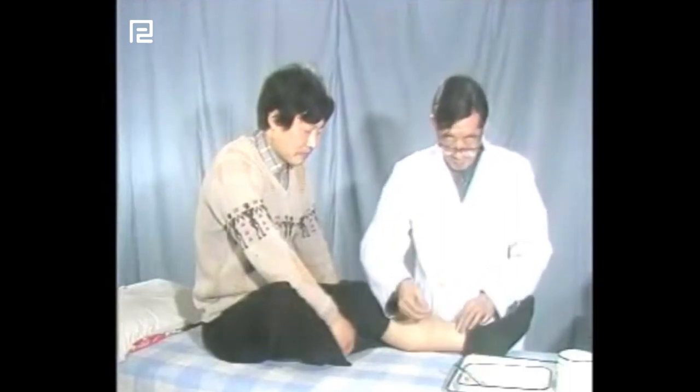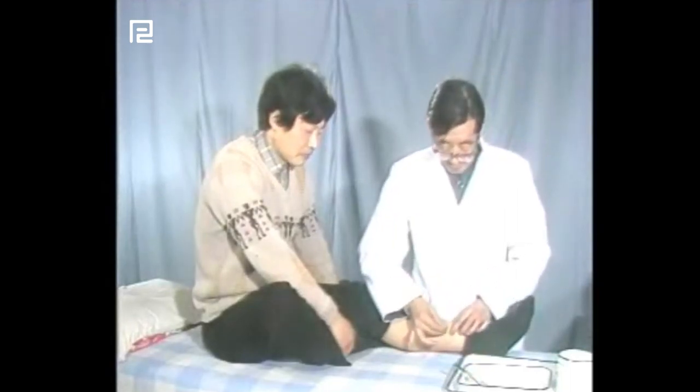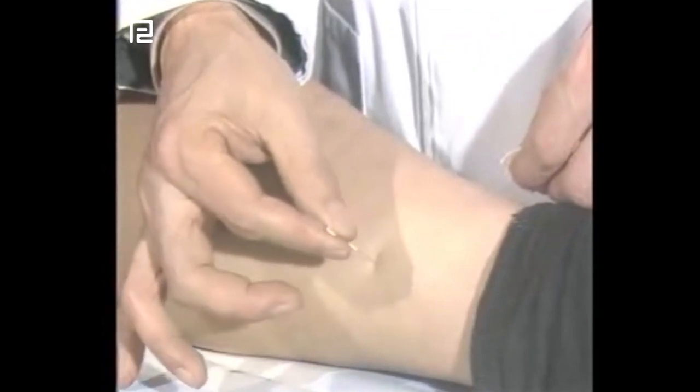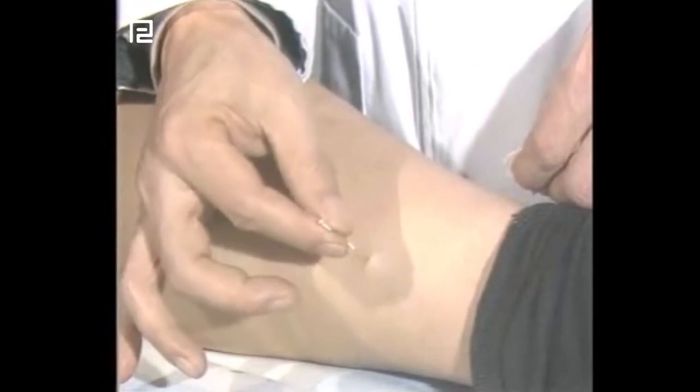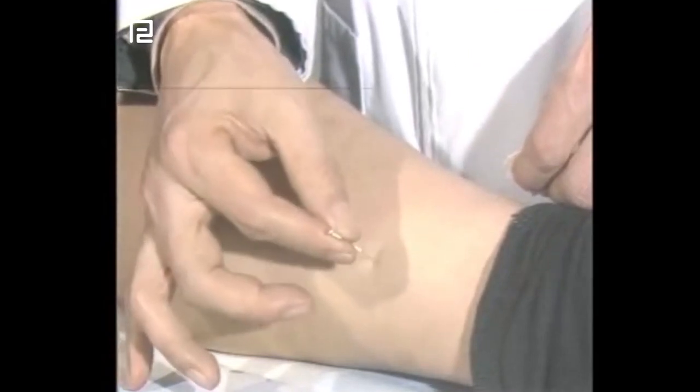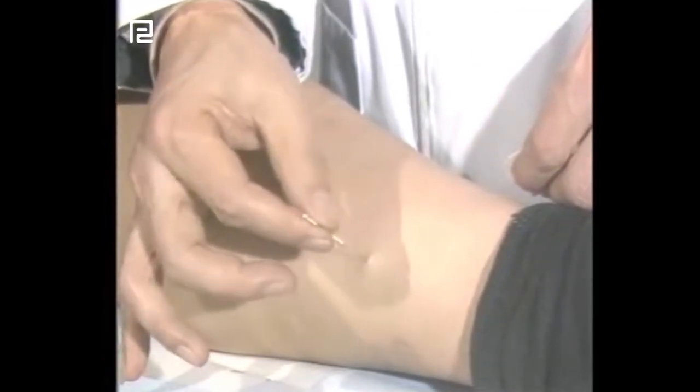Hold the needle handle with the thumb and index fingers of the right hand. Thrust and lift the needle gently. Repeat this procedure several times. Indications: all deficiency syndromes.